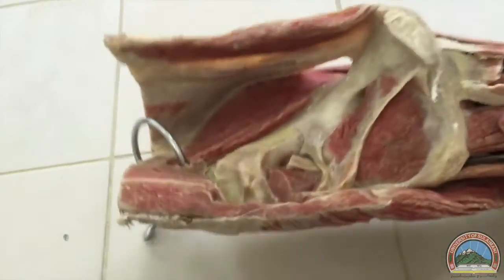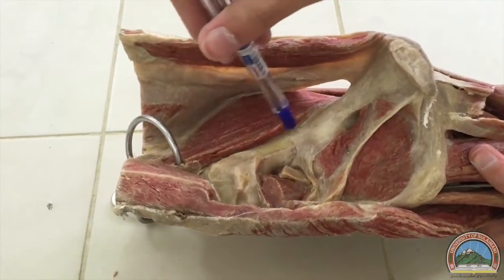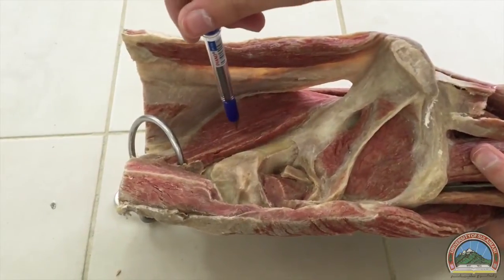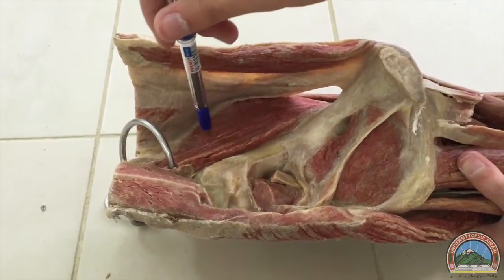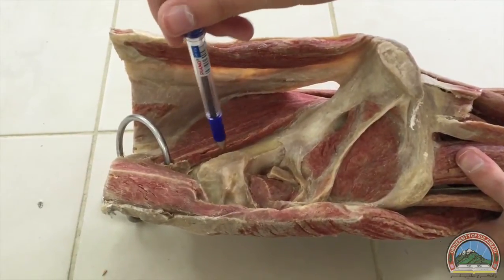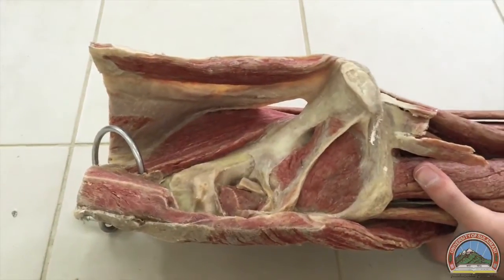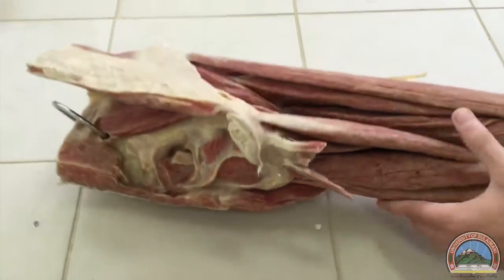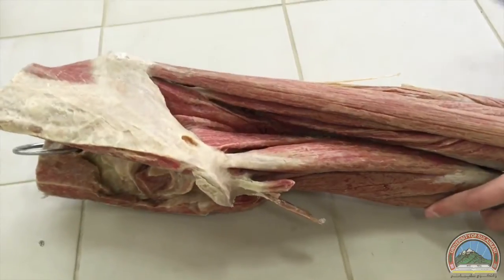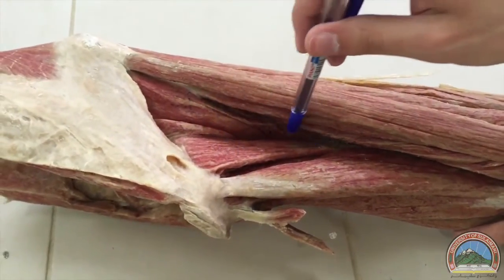And from here, this is the iliac fossa. So this large flat muscle is the iliacus muscle. This could be the psoas major, but it's not obvious here. And finally, we've got pectineus from the anterior compartment.